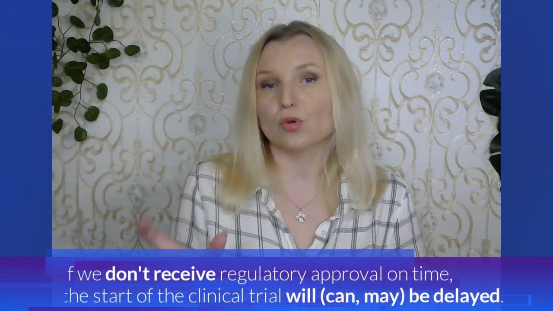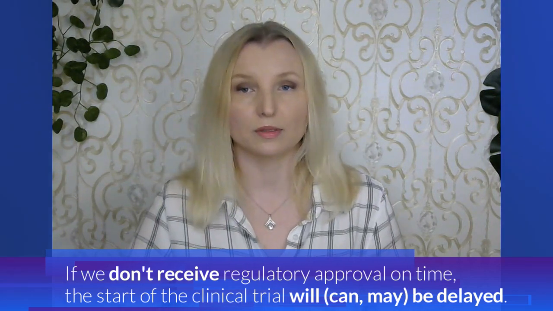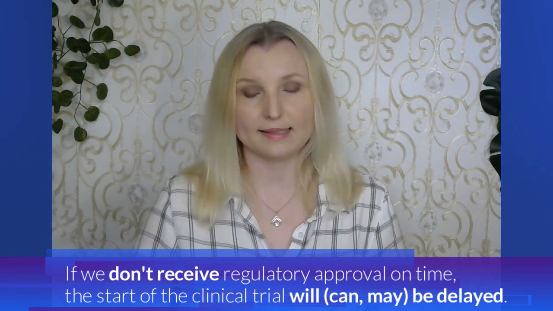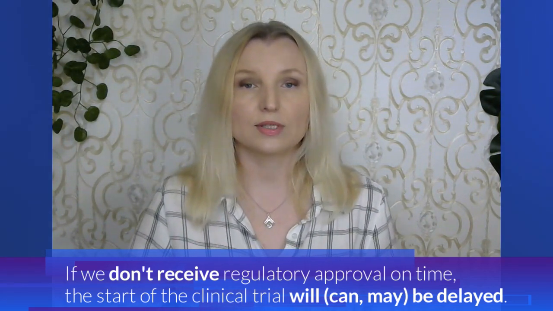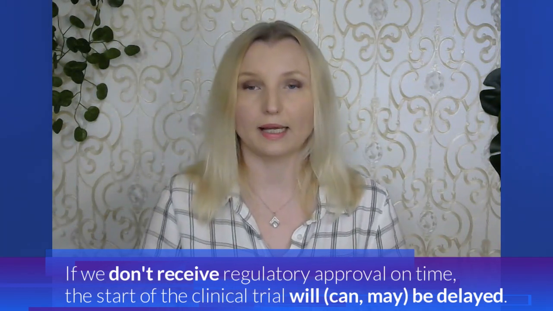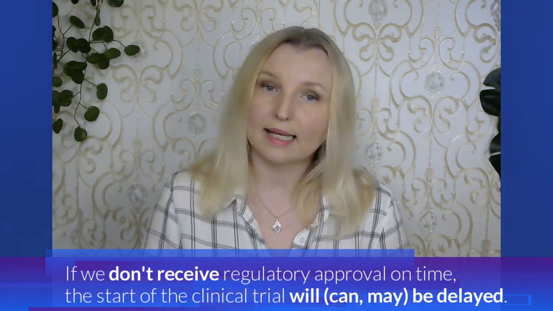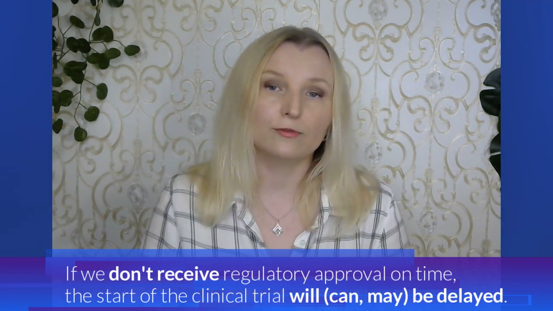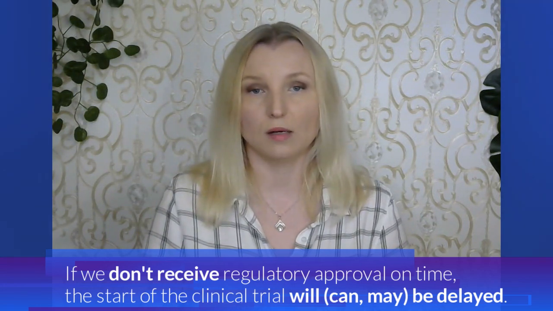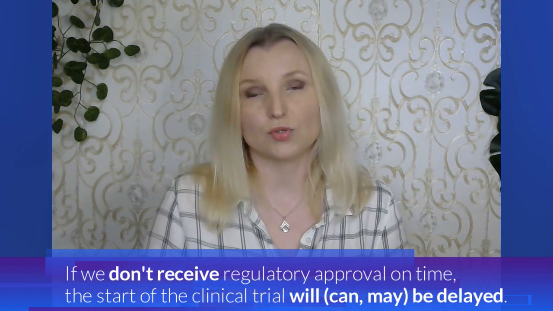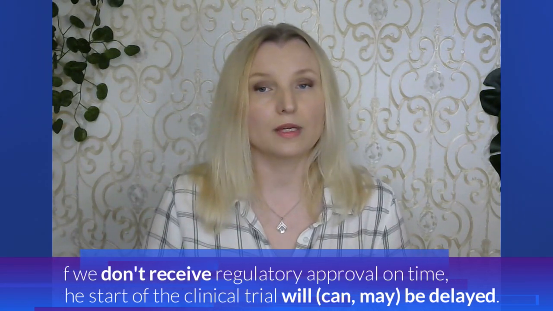Here, "if we don't receive regulatory approval on time" is in the present simple tense and "the start of the clinical trial will be delayed" uses will plus the base form of the verb. This sentence is planning for a possible future outcome, a delay in the trial if the approval doesn't come on time. Now, let's move on and practice a little bit with more examples.